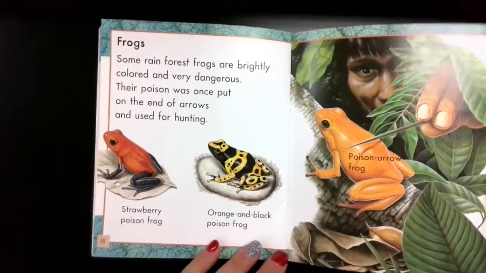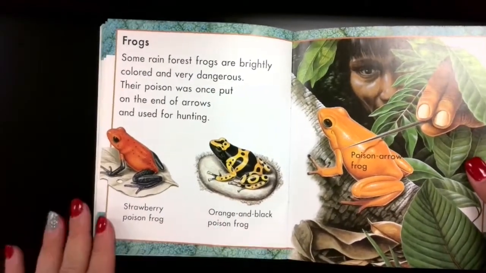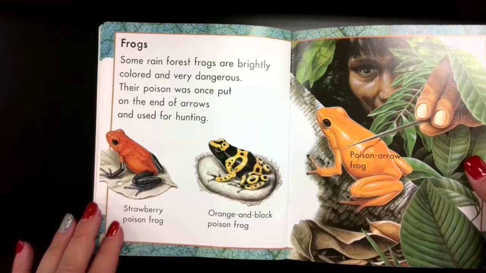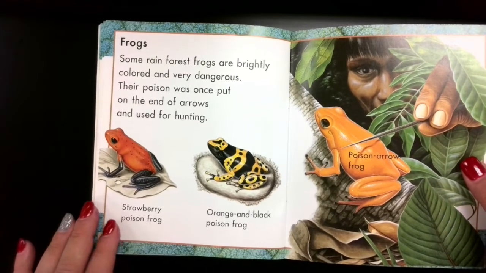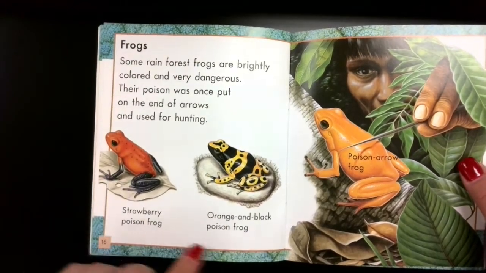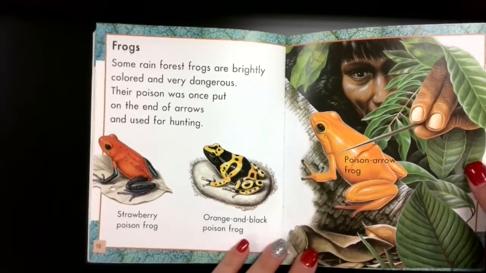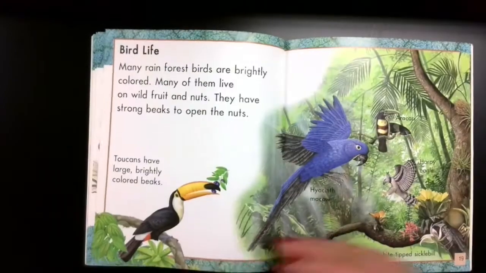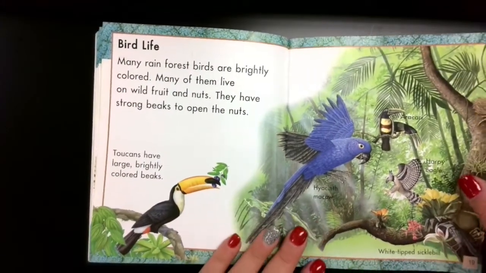Frogs. Some rainforest frogs are brightly colored and very dangerous. Their poison was once put on the end of arrows and used for hunting. We have a strawberry poison frog here. Can you figure out why it's called strawberry? Orange and black poison frog. And this is the poison arrow frog. It's orange.